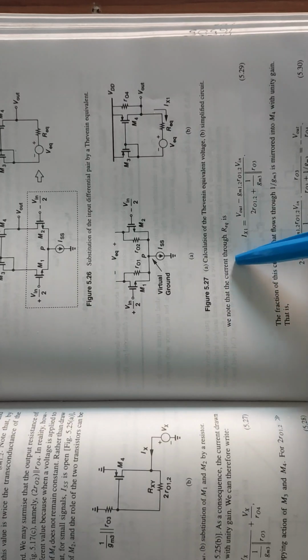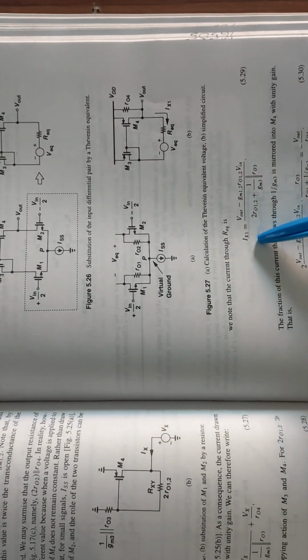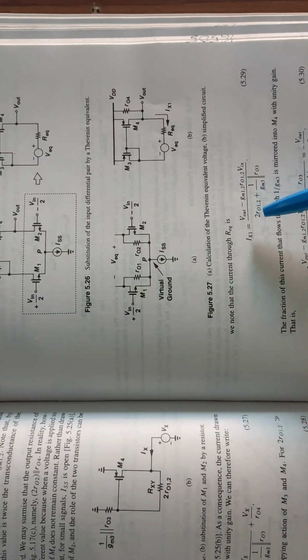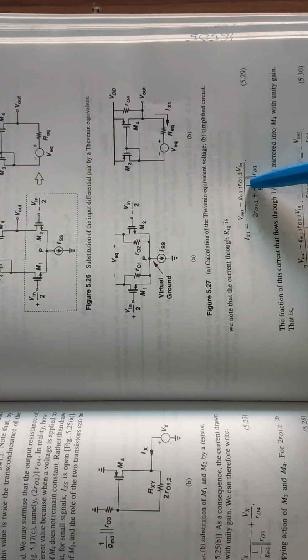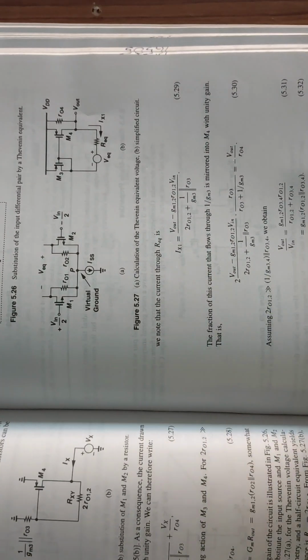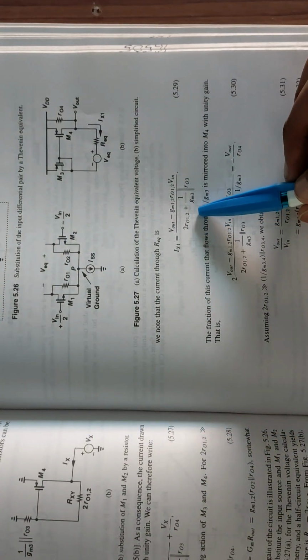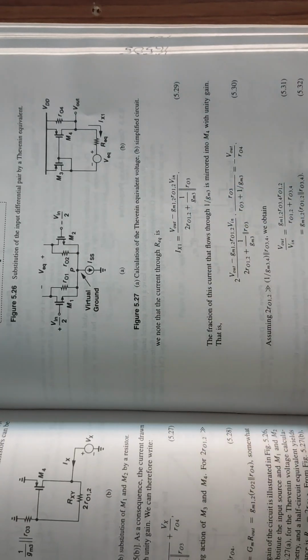We note that the current to Requivalent is Ix1 equal to (Vout minus gm1,2 r01,2 Vin) divided by (2r01,2 plus 1/gm3 parallel r03).